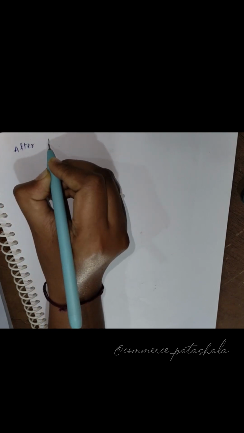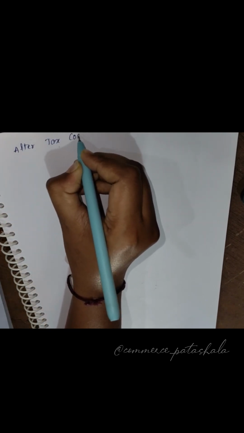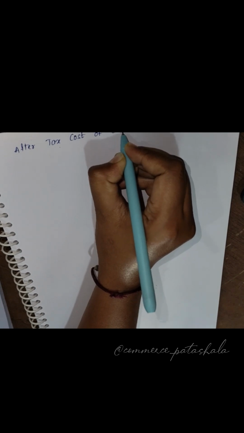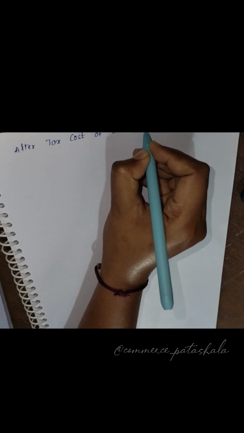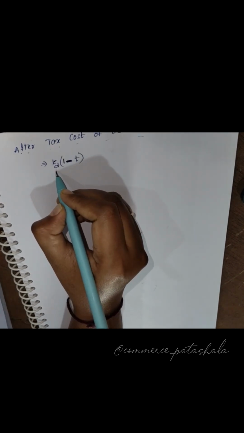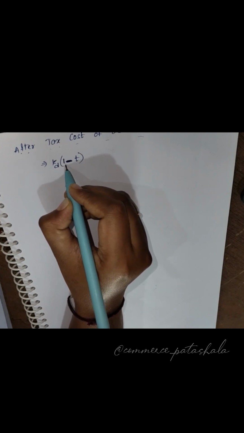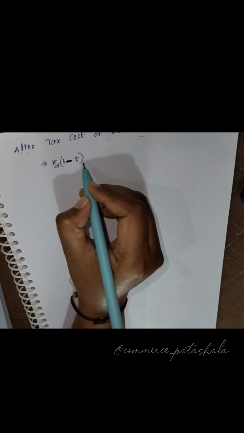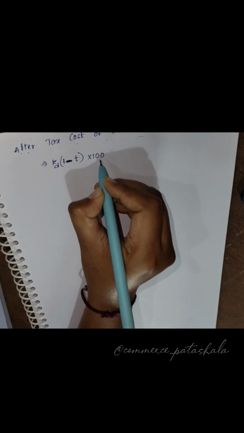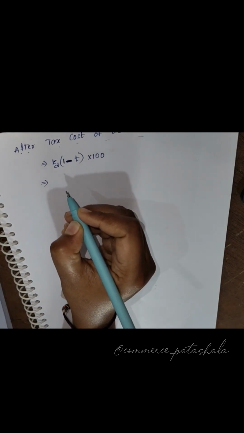So after tax cost of debenture, KD, is the rate of interest into 1 minus T, in bracket, into 100. This is the formula that you need to remember to calculate the after tax cost of debenture.